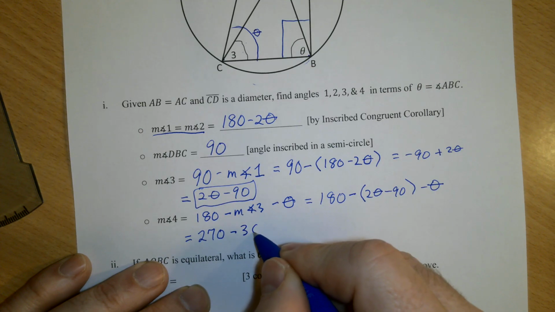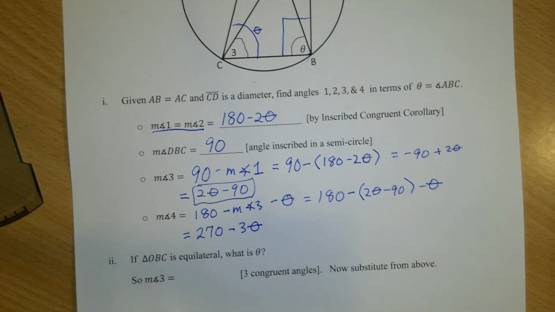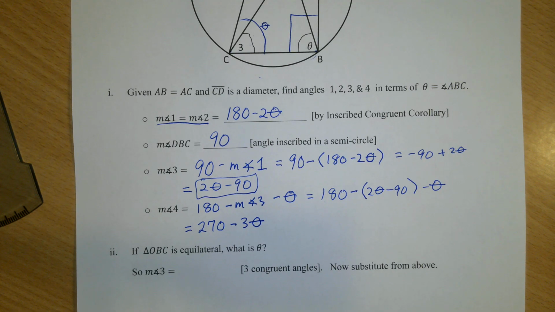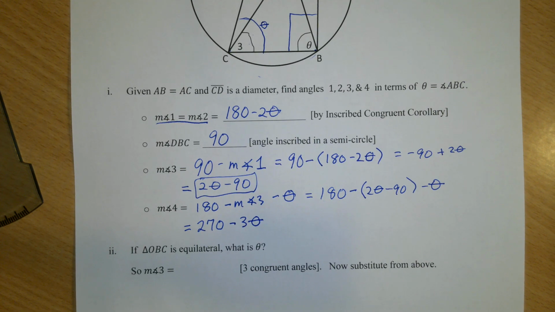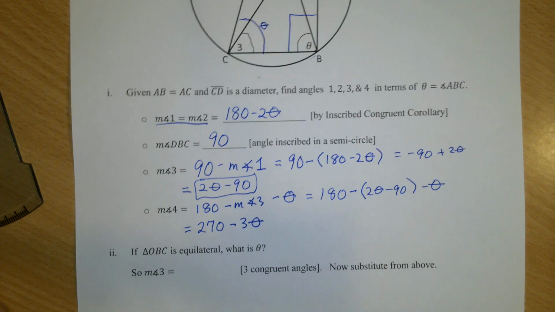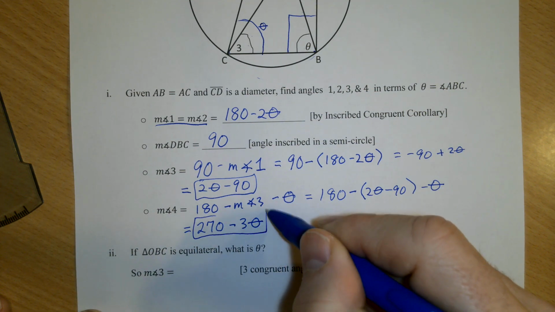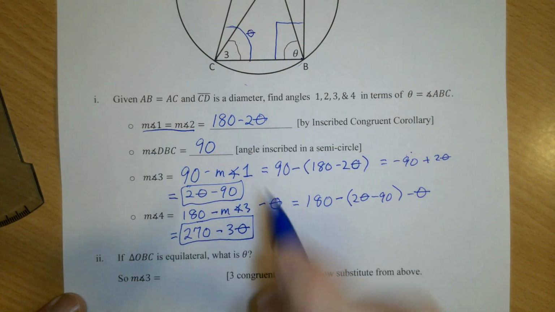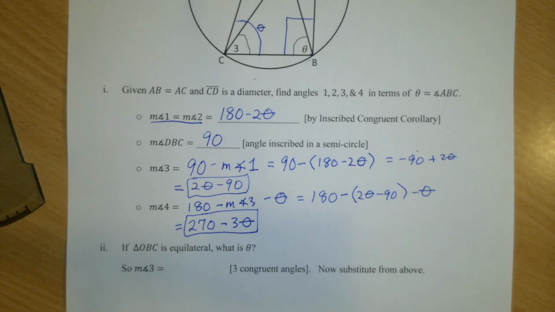Minus 3 theta. Okay, so we've done the first part. We have written the measure of angles 1, 2, 3, and 4 in terms of theta. Okay, so now let's take a look at the last part.